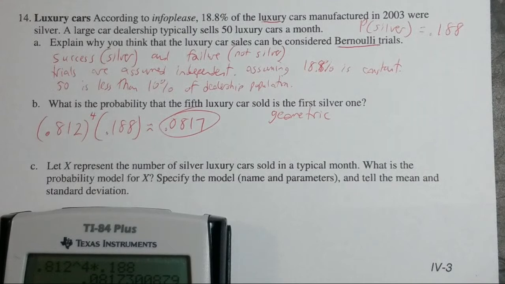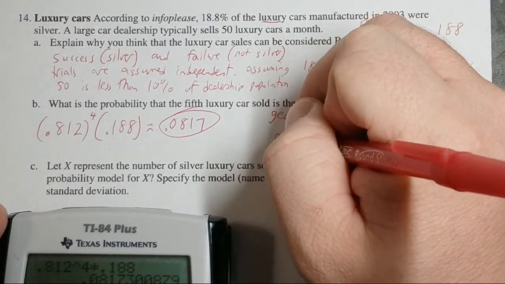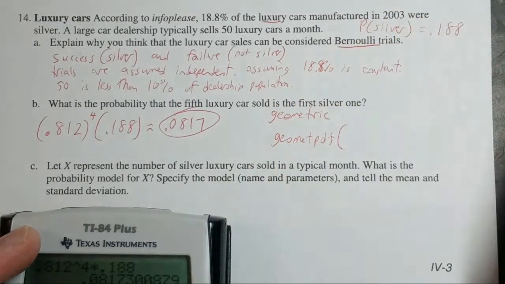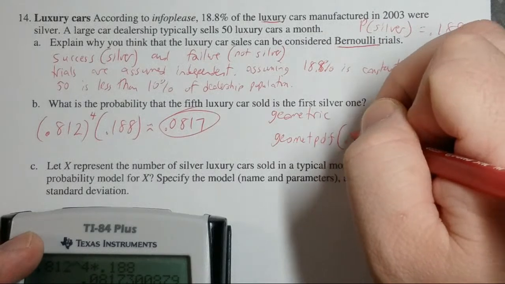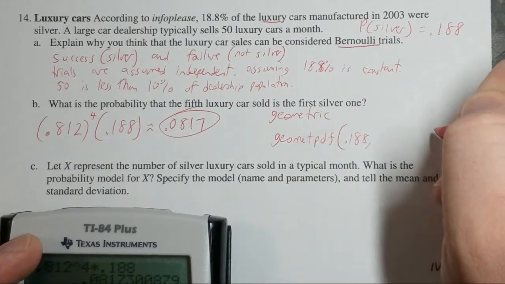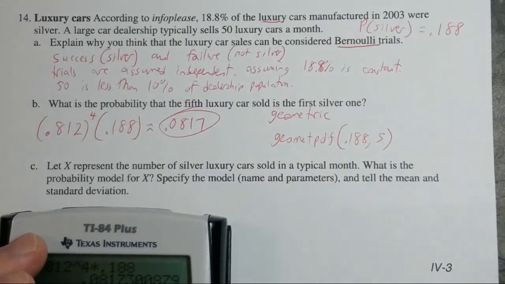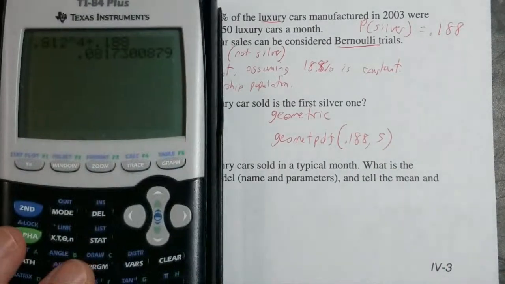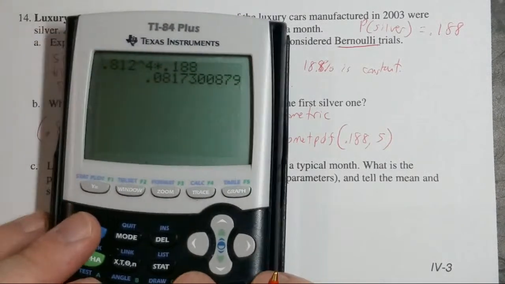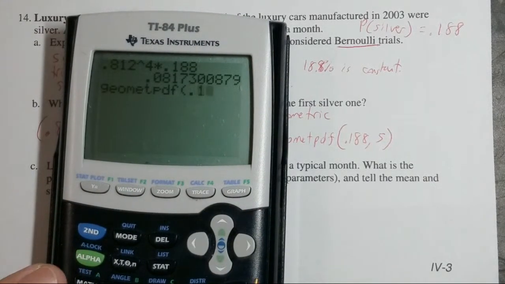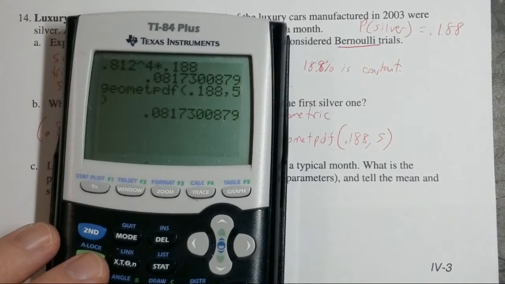Now, you could do it as geometric as well, in which, in the geometric model, you're trying to get the first success on exactly the 5th trial. So it would be a geometpdf. There's an 18.8% chance of success, and you're trying to get that success on the 5th trial. Now, if we're correct, we should get the exact same decimal that we just got before. geometpdf 0.188, 5. Clearly we do.